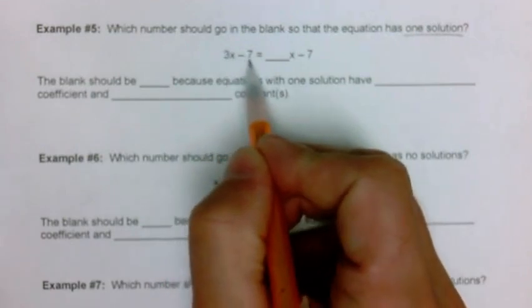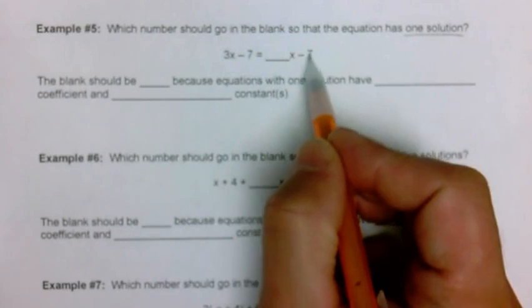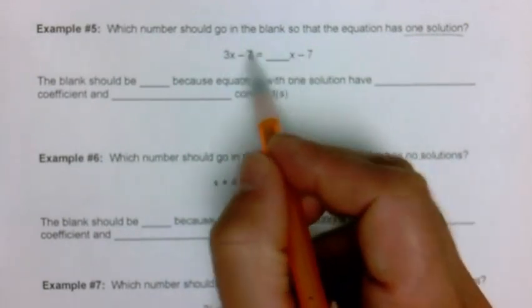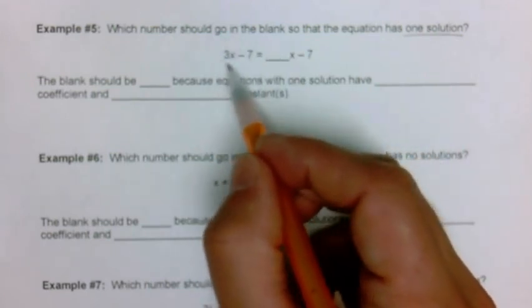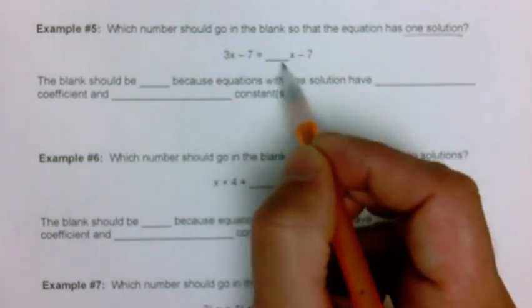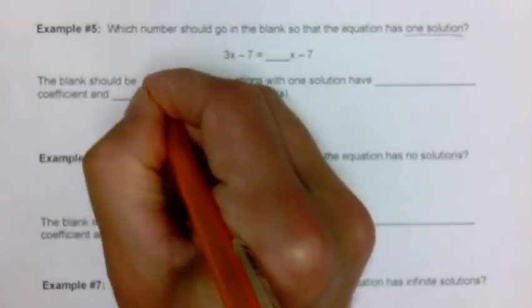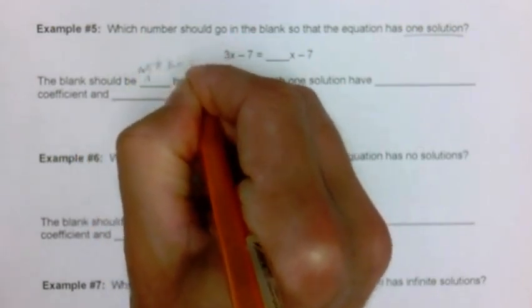If we look at this example, we have 3x minus 7 equals blank x minus 7. We don't need to pay attention to the constants, even though they're the same here. What we do need is different coefficients, which means since I have 3x on the left, I can put any number in the blank except for the 3. So I'm going to say the blank should be any number but 3.